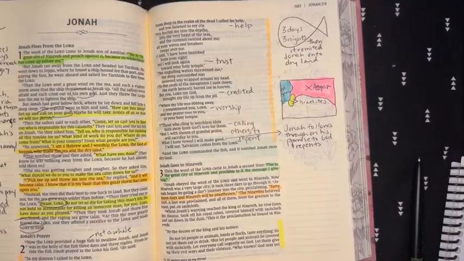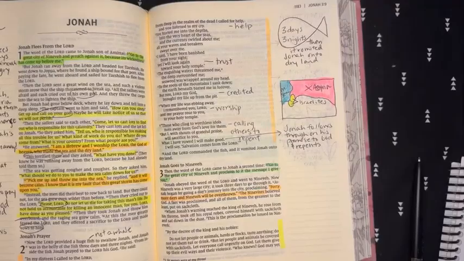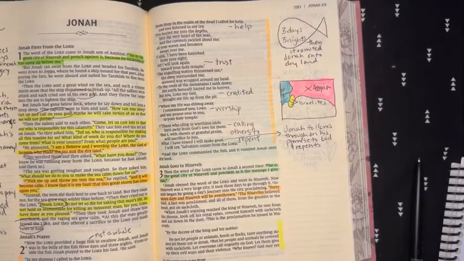So girls, I hope you enjoyed this. And guys, I hope you enjoyed this lesson on the book of Jonah, just trying to figure out how to take some notes. I gave you a lot of different techniques in here. Just pick and choose what you like.